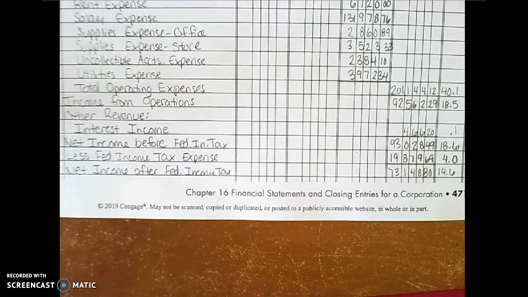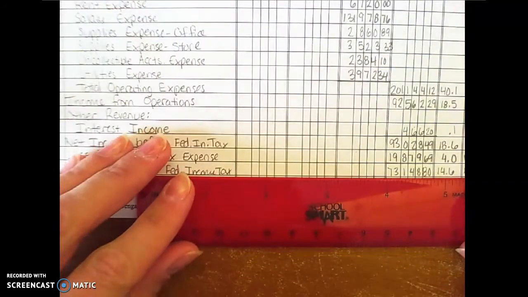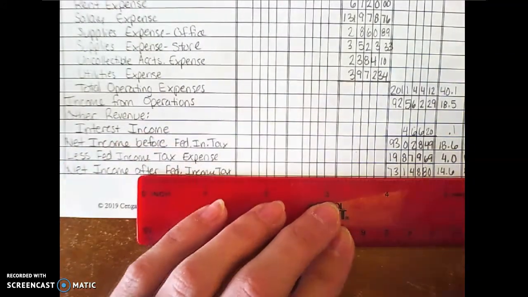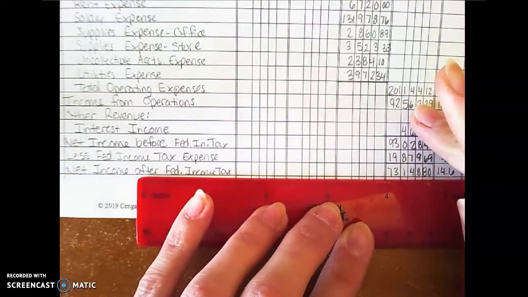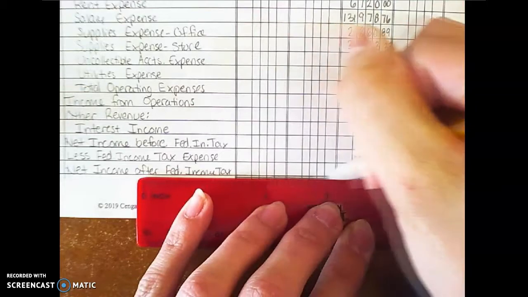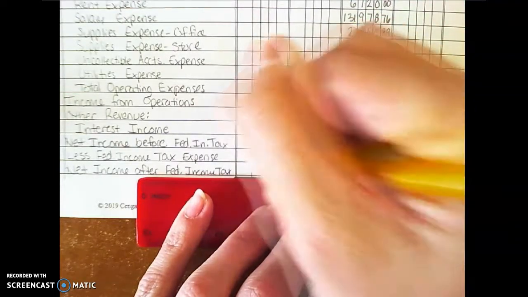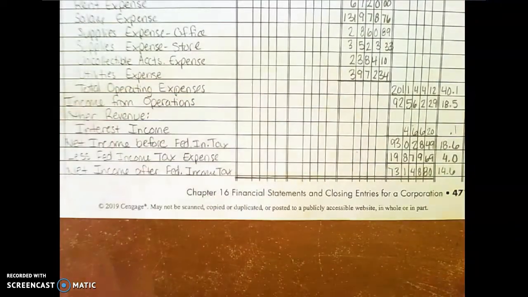Now, when you are all the way done, we will need to go ahead and draw double rules across to show that the income statement is complete. We're going to do it across all four columns, not the component percentage column, but the rest of the columns here. And then it is finished.